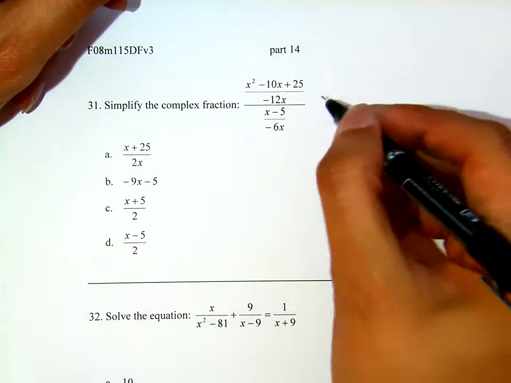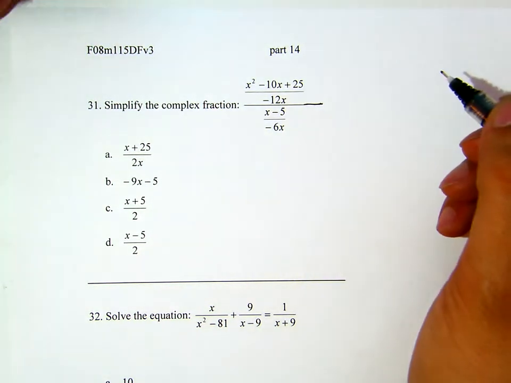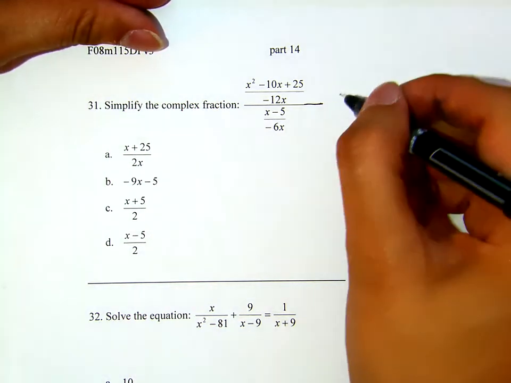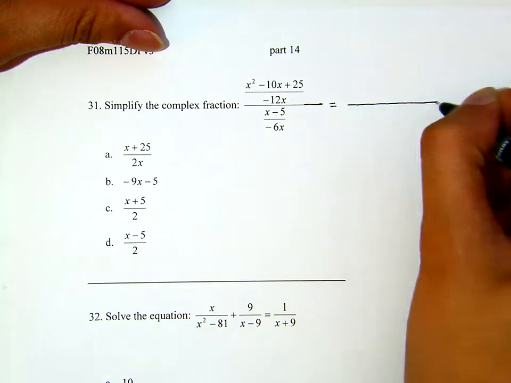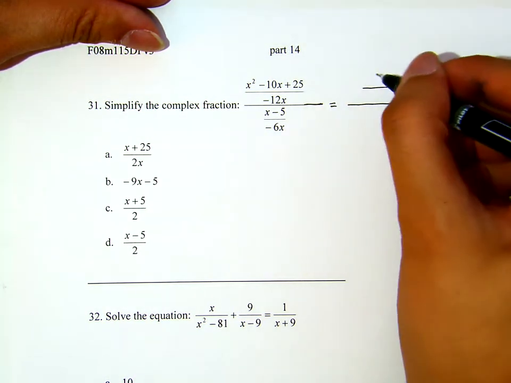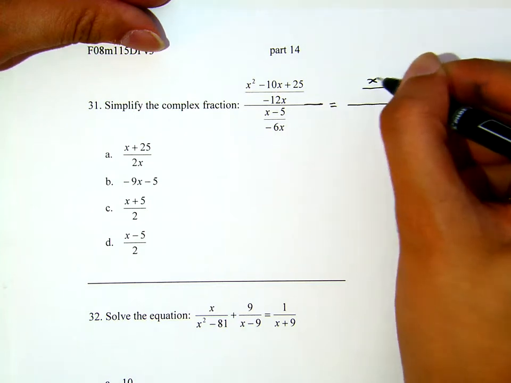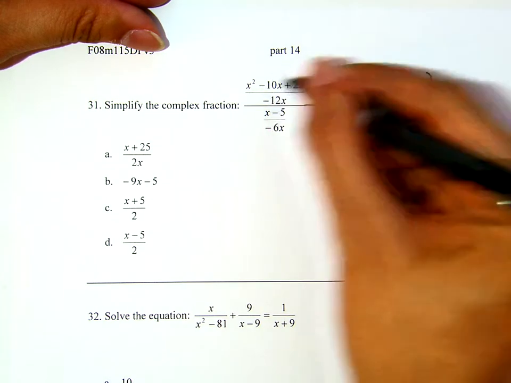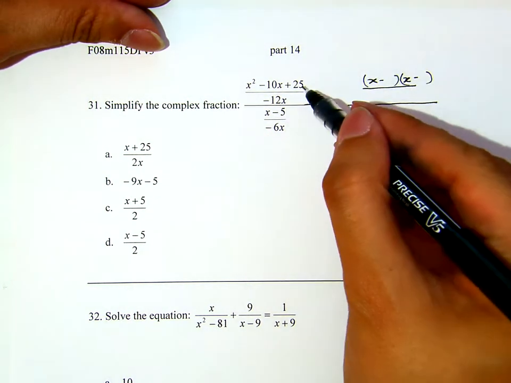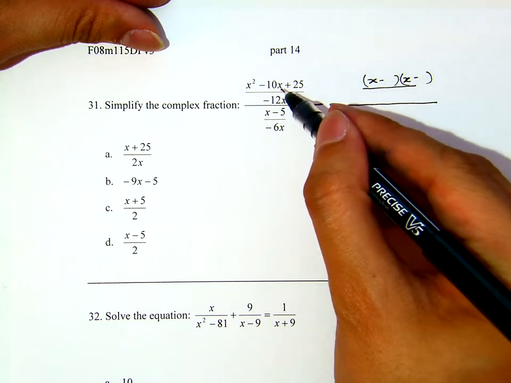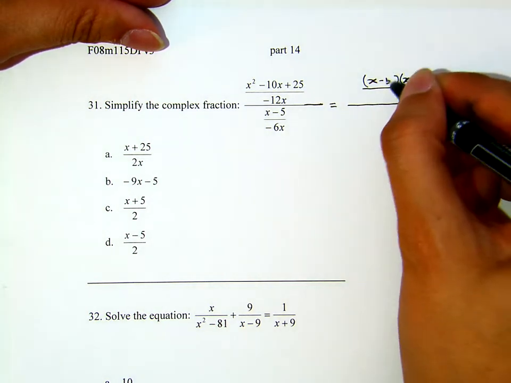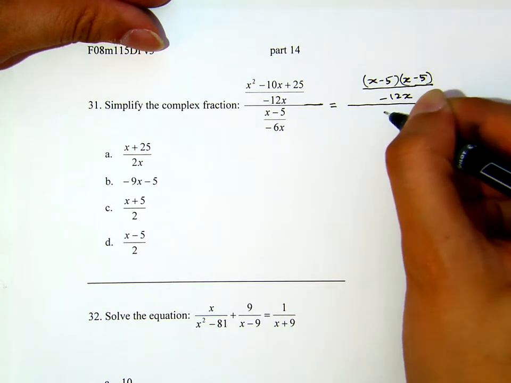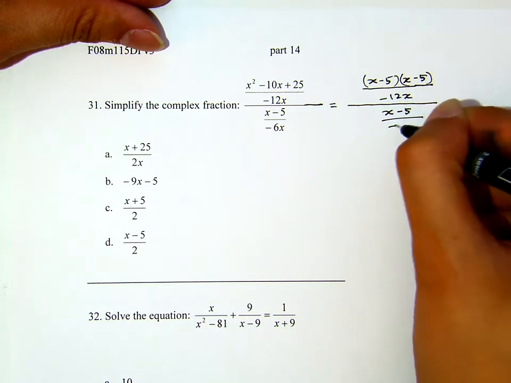Here we have a complex fraction, and this is the long fraction here. Let me first factorize the one in the numerator. If I factorize that, it will be x and x, because the sign here is plus and this is minus, then it must be both minus. What times what gives me 25, but the sum is 10? That's 5 and 5. Then negative 12x, and here I have x minus 5 over negative 6x.